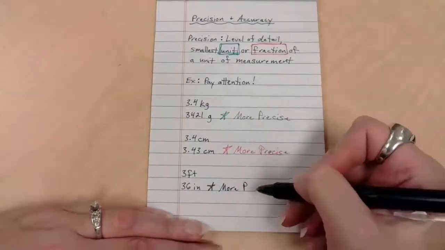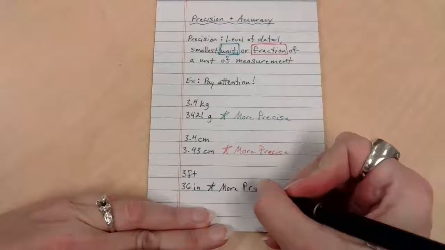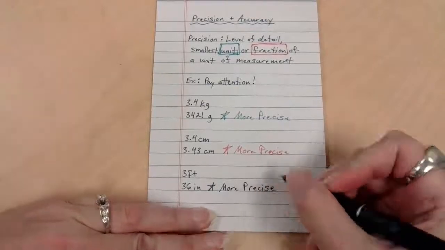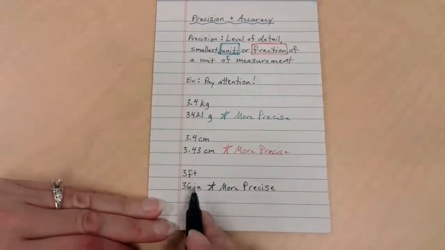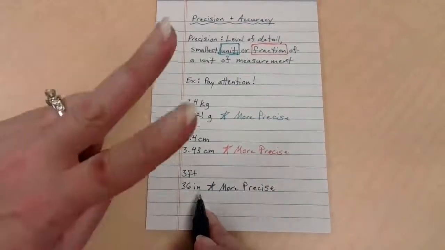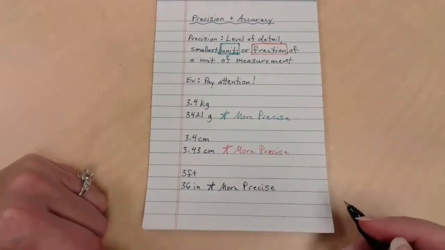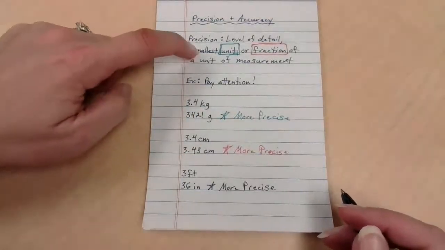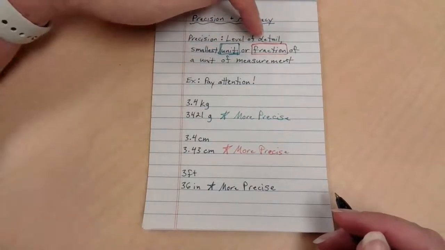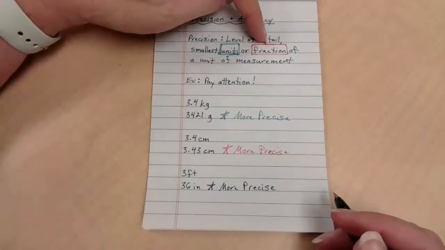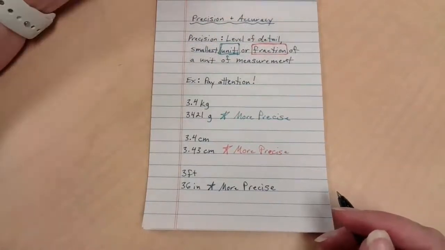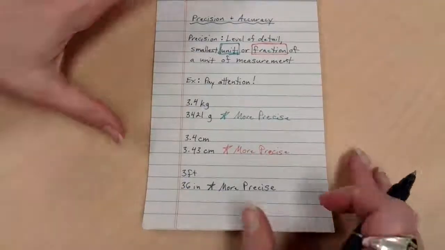Is it always going to be the second choice out of the two? No, it just happened to turn out this way. But because this is in inches and this is in feet, inches are smaller than feet. Inches wins, so to speak. All right, so that is precision. Comparing things, looking for the smallest unit, and if the units are the same, we're looking for the smallest fraction, the smallest decimal, the smallest piece that we can get, the most detail. All right, one down, one to go.